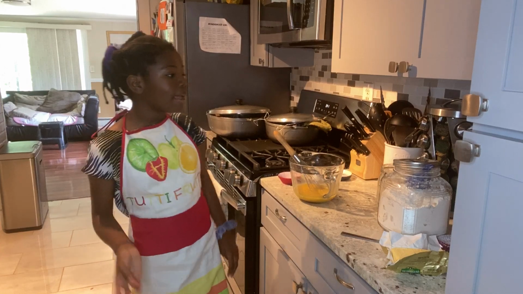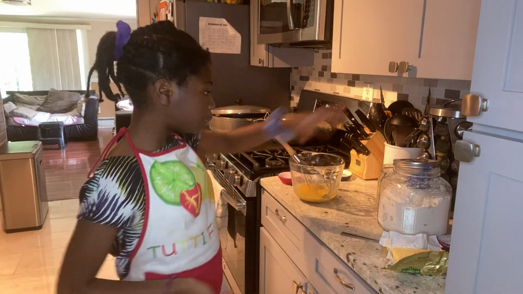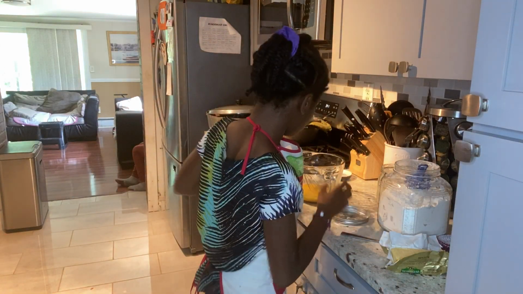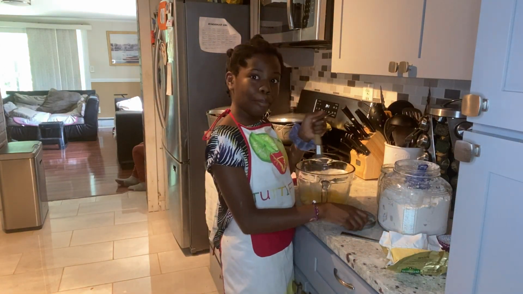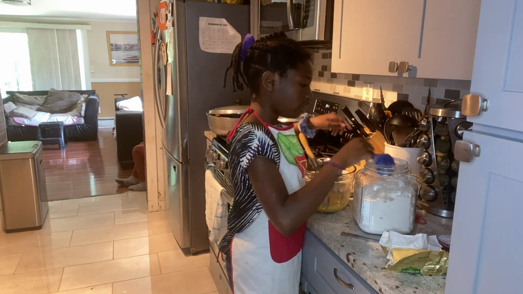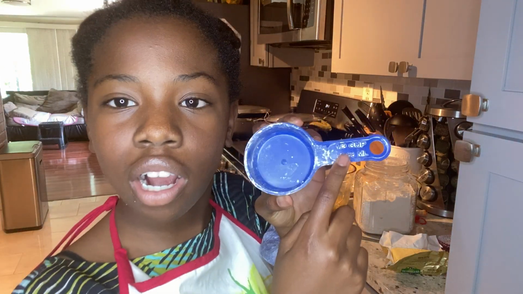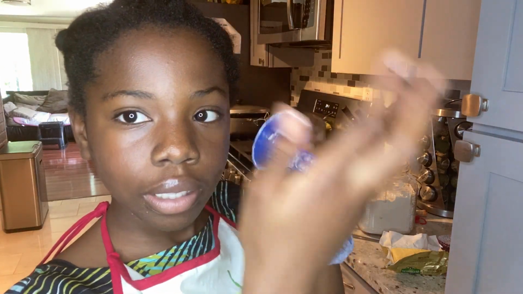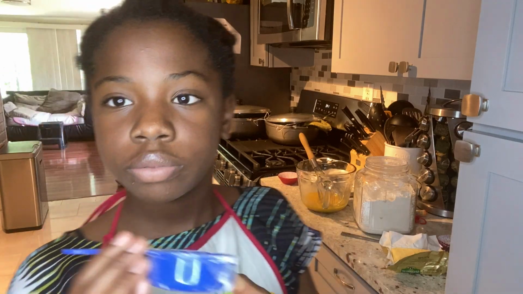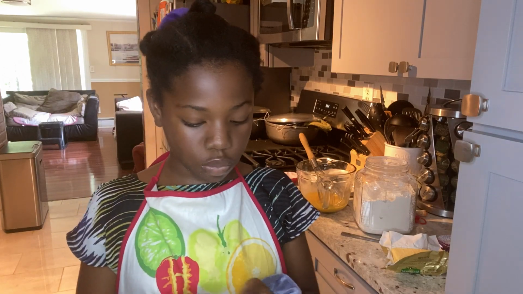Okay, we're gonna get onto the cooking. Cook our cupcakes. So first off, we have our mixture of eggs, butter, and sugar. And this here is 1/3 of a cup of flour. Excuse the pieces of flour on top of it because we use it a lot. This is 1/3 of a cup.